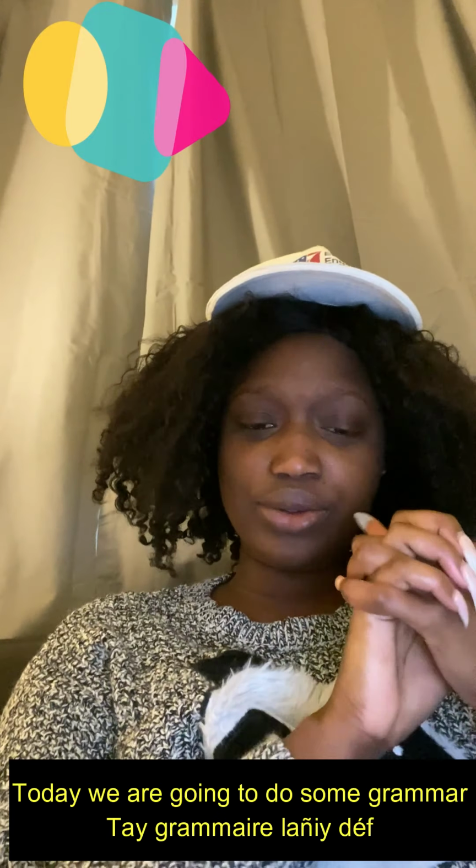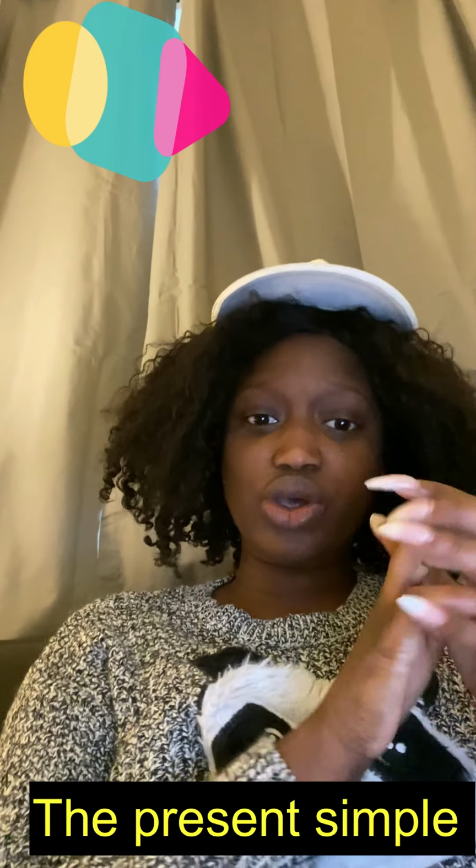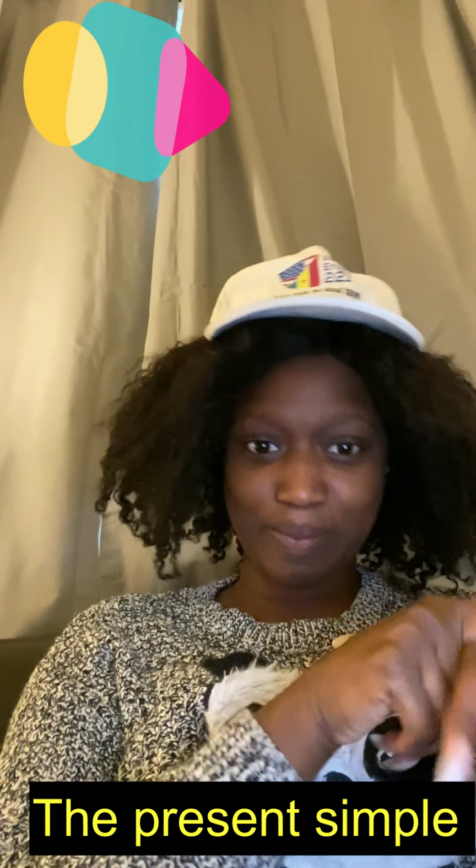Today we are going to do some grammar. Tey nag dañuy def grammaire. So we are going to learn about the present simple. Donc present simple ci anglais lañuy jàng tey.